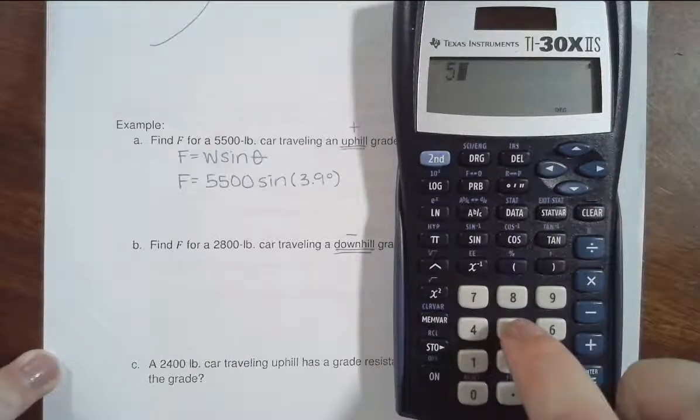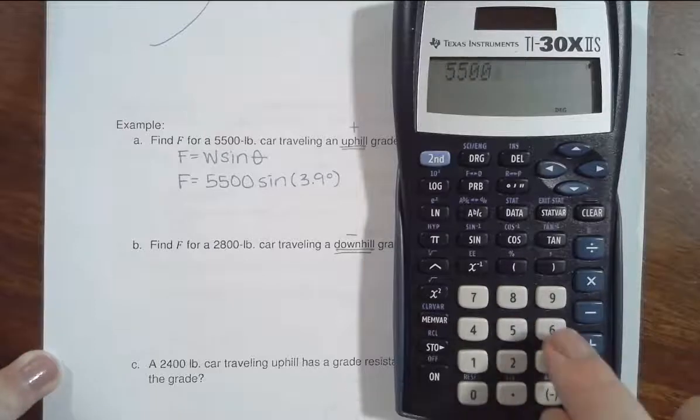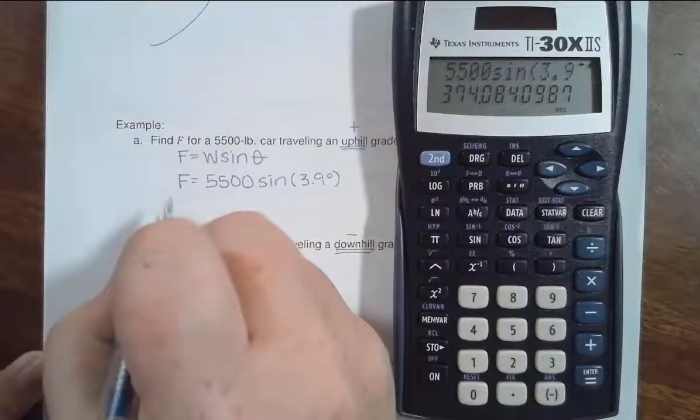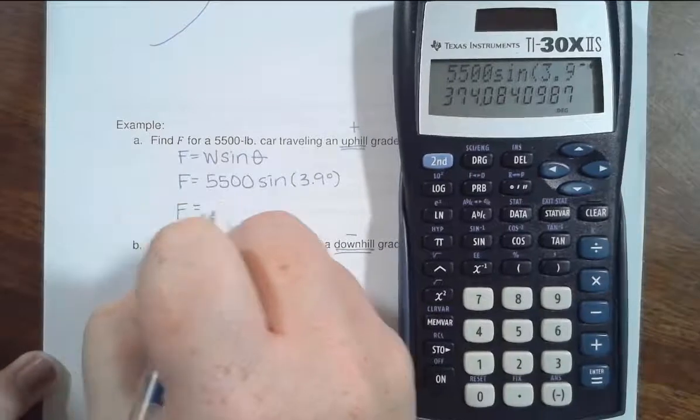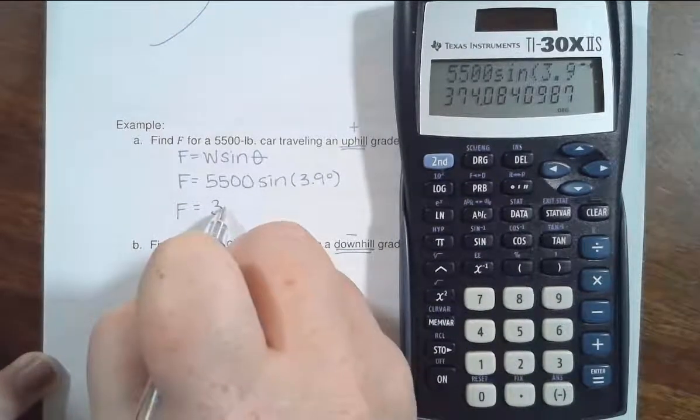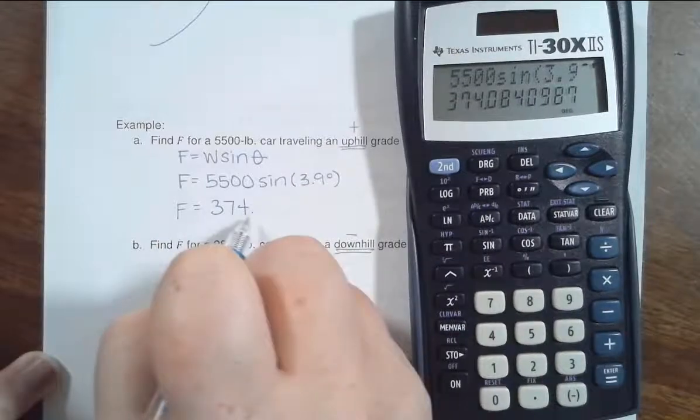If you just write it next to sine, your calculator will know you're multiplying. And then 3.9, I'm not putting the degree in because I'm already in degree mode. I hit enter, and this gives me a force of 374.084 and some other stuff.